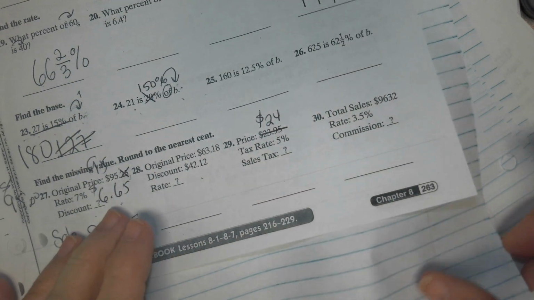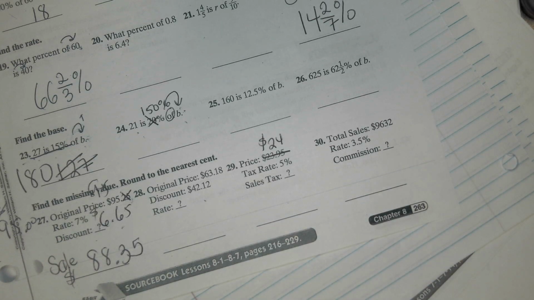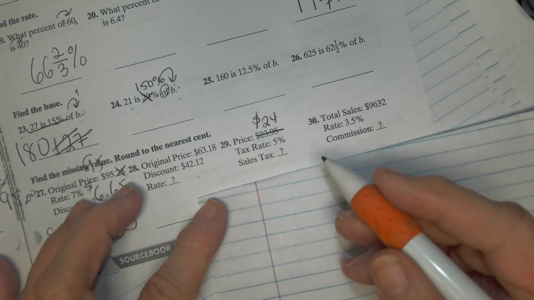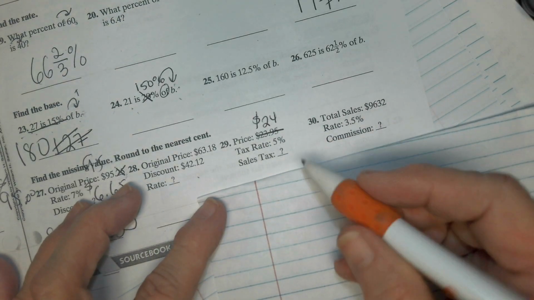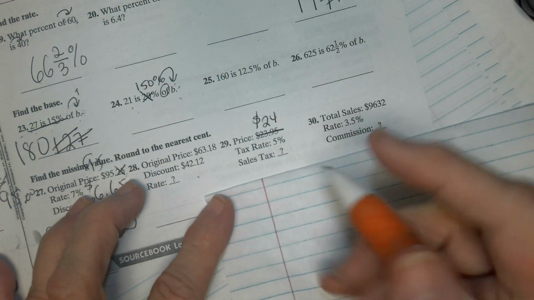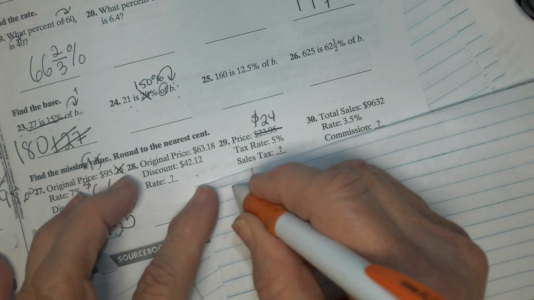Or that could also be a tip. So, do I have the percent on 29? Do I have the percent? Yes. So what am I going to write? 5 over 100, and that is the tax rate.